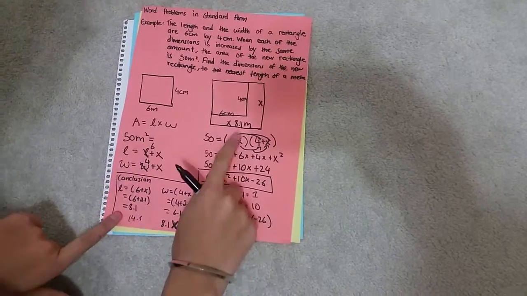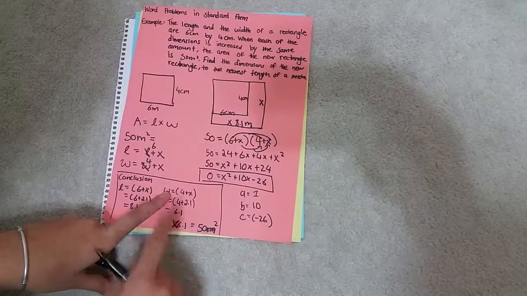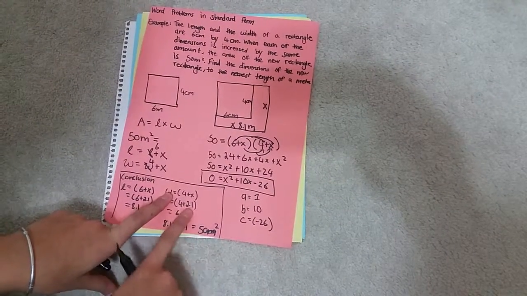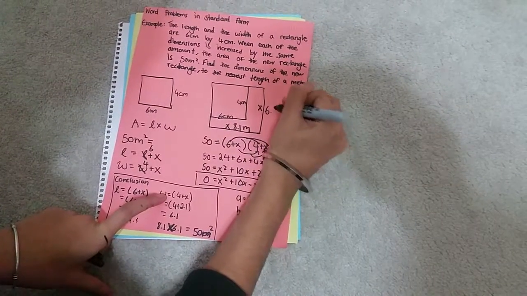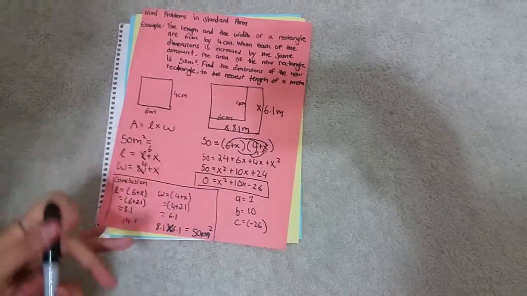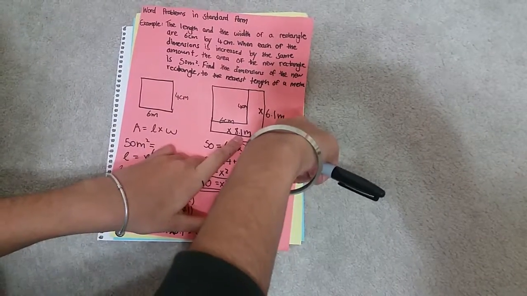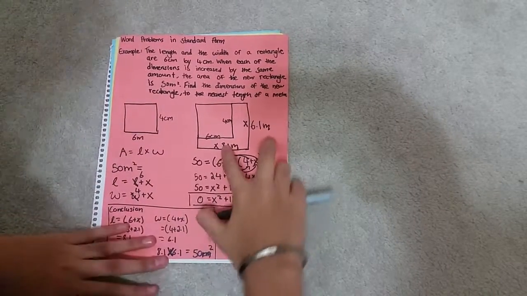Our new length would be 8.1 meters. And for our width, we do exactly the same thing. 4 plus x, we sub in our x, which is 2.1, and we get 6.1 meters. So these are our new dimensions.